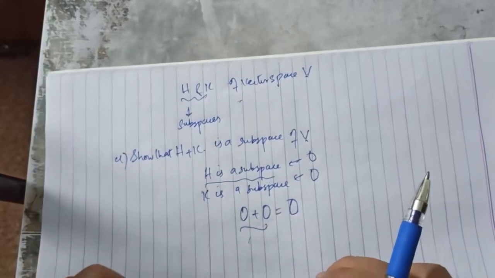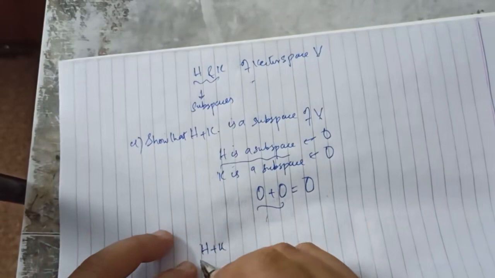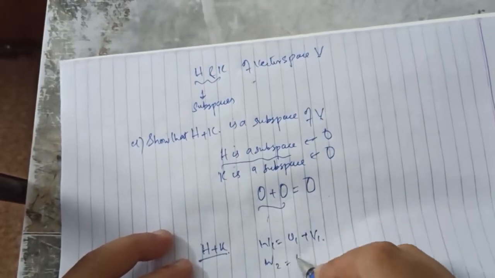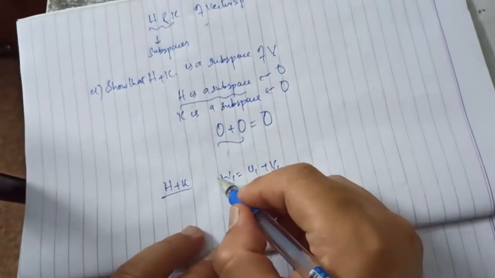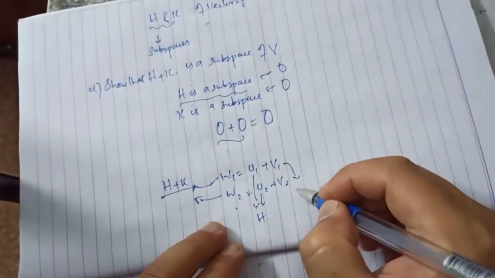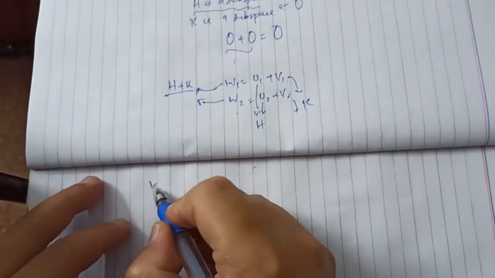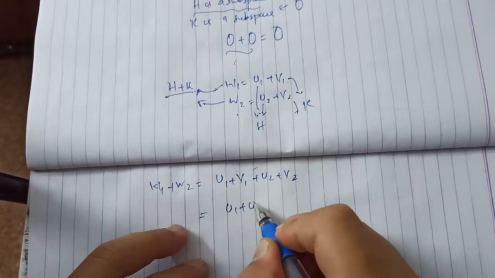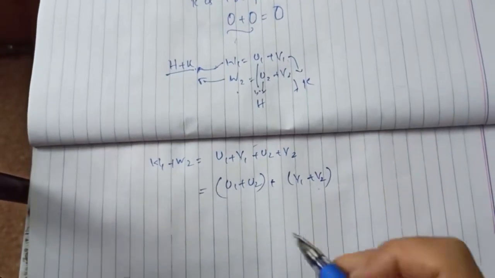Now let's take two vectors in H plus K. Assume there are two vectors, W1 equals U1 plus V1, and another vector, W2 equals U2 plus V2, and these are vectors in H plus K. U1 and U2 are vectors in H, and V1 and V2 are vectors in K. Then W1 plus W2 is equal to U1 plus V1 plus U2 plus V2, which comes out to be U1 plus U2 plus V1 plus V2, because vector addition in V is commutative and associative.